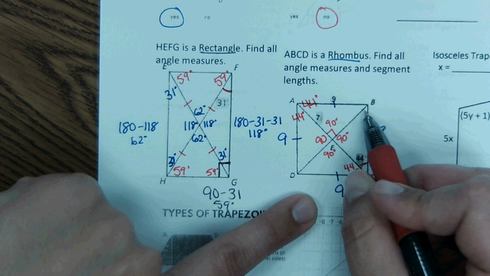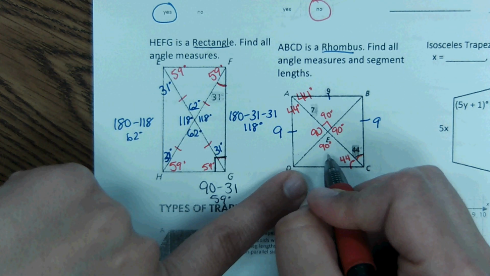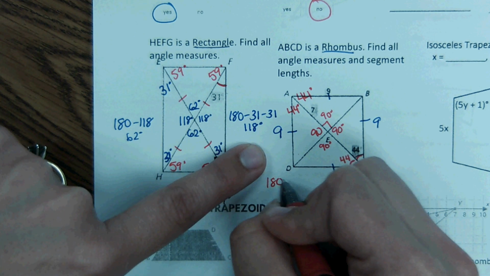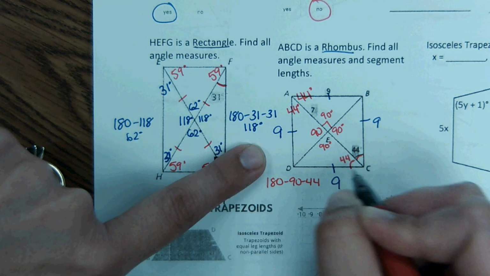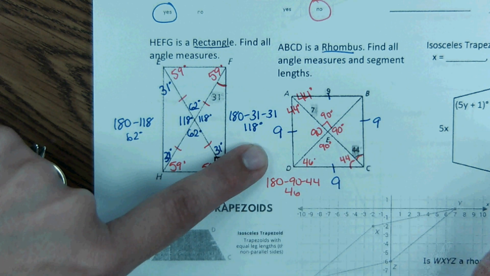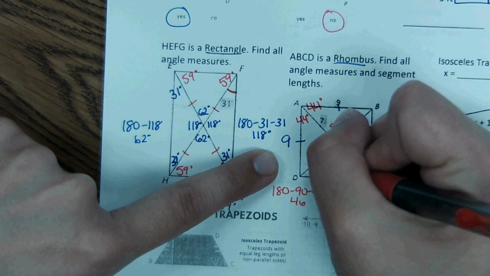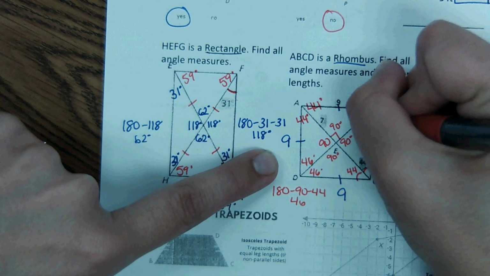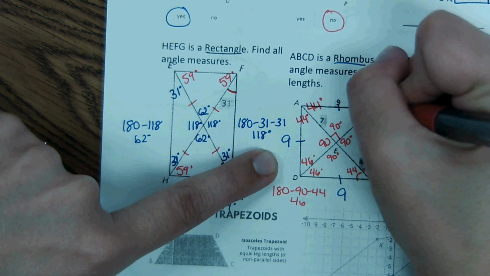And then for the last two angle measures here, I'm just going to use the triangle here: 180 minus 90 minus 44. And that comes out to 46. So then this would be 46 degrees. And again, this would be the same because the diagonals bisect the angle. And then on the opposite side, same thing.